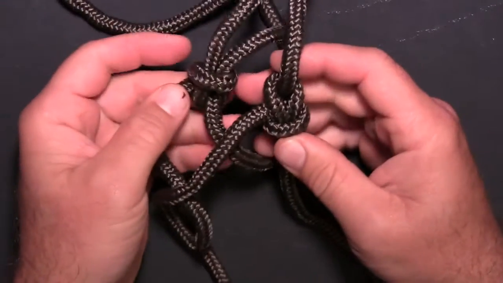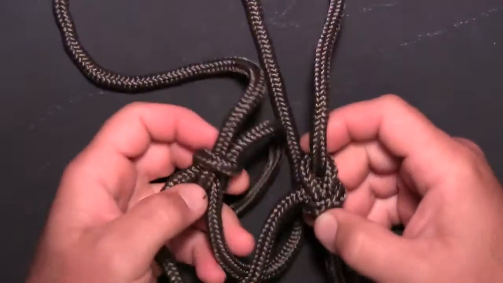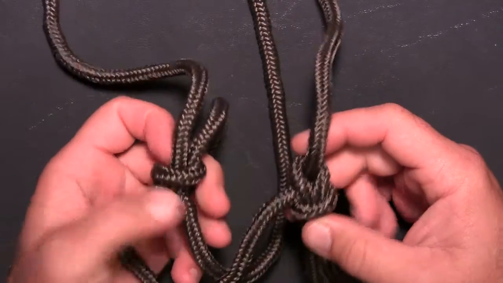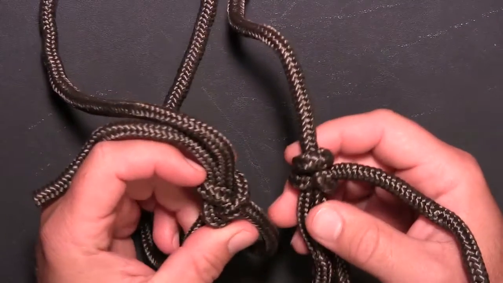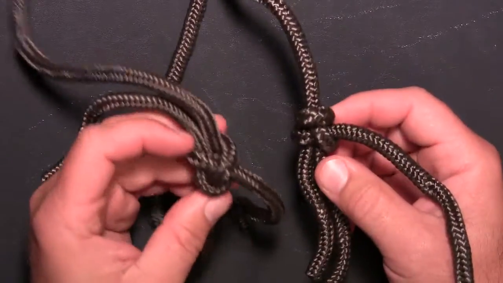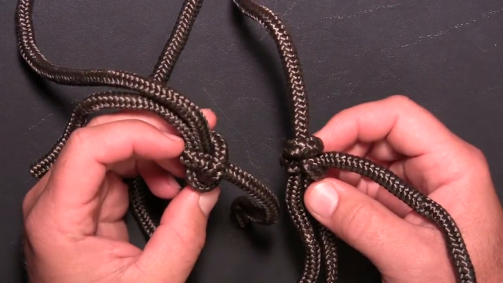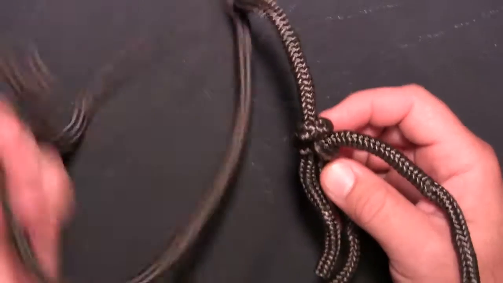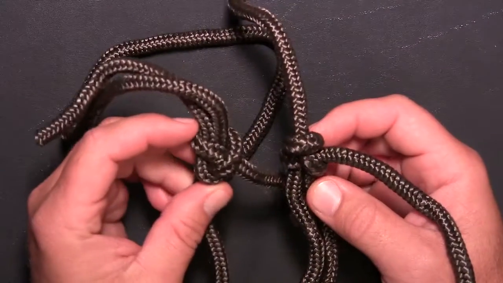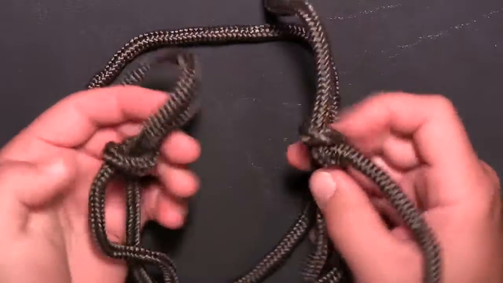They're not the same knot. They look the same. They look very, very similar, but they're not the same. That's like saying a reef knot and a granny knot are the same thing. They're just not the same. They look the same, but they don't act the same, and that's why we have a sheet bend and a bowline, because they're different knots.